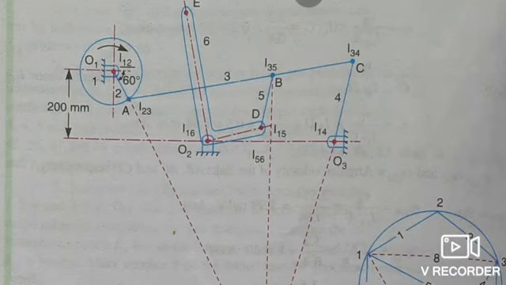We start from the left at point O1. The instantaneous center is I12 because there are 2 links: O1 is fixed and 2 is here. So this is instantaneous center I12. Then next at point A, 2 links are there, 2 and 3, so point A is I23. Then at point B, 3 and 5 links are there, so this point B is instantaneous center I35.